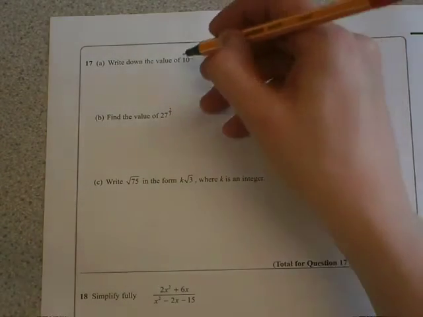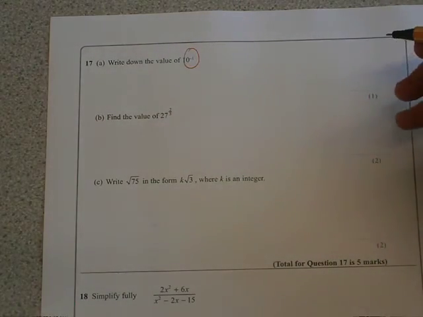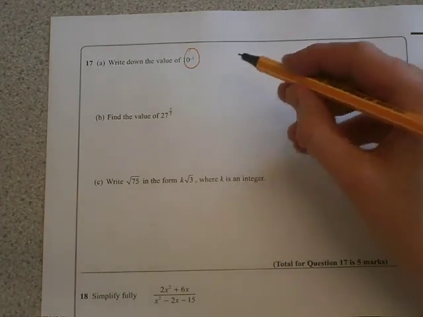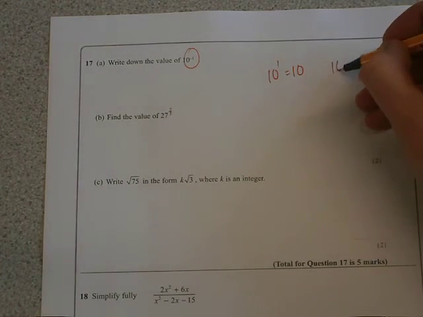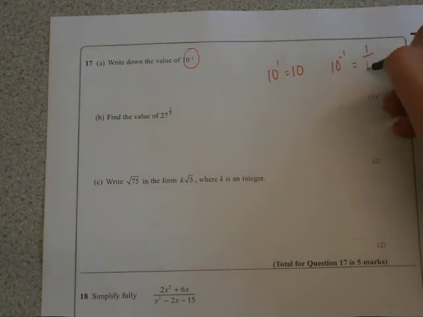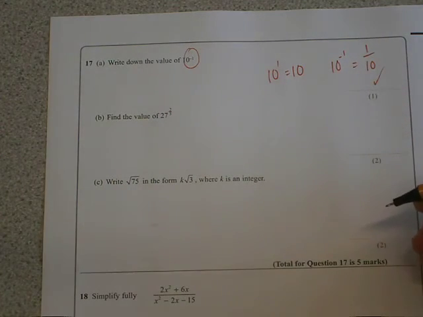So a negative indice, that's just the reciprocal. So instead of just 10 to the power of 1, which is 10, 10 to the power of negative 1 is just 1 over 10. And that's just 1 mark for the correct answer there.